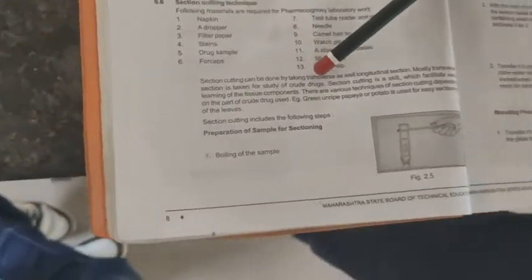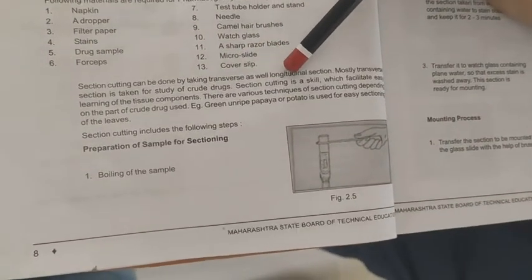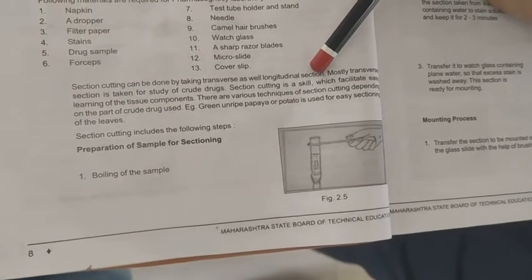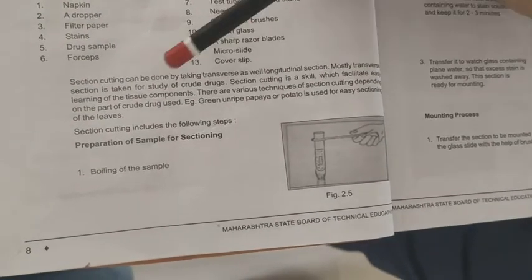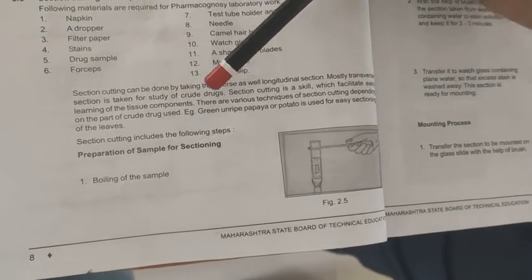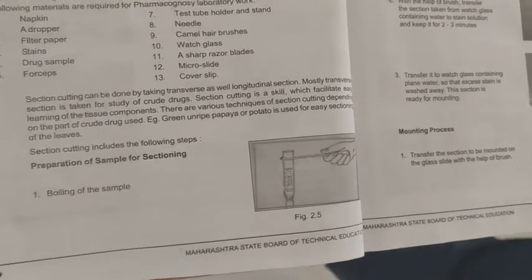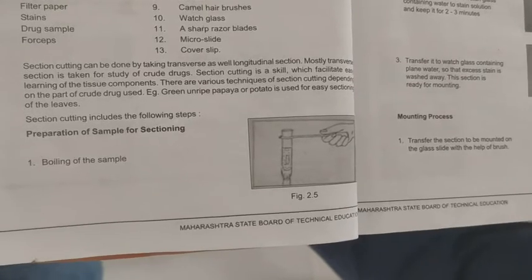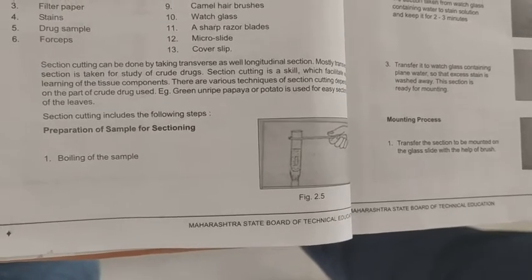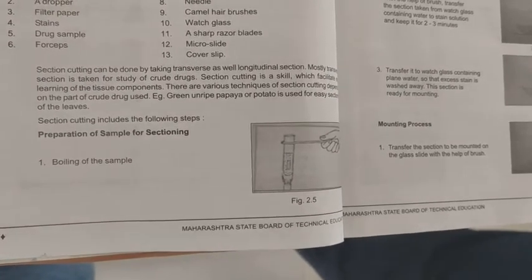Section cutting can be done by taking a transverse section as well as a longitudinal section. Mostly the transverse section is taken for the study of crude drugs. As I have told you, there are two types of method, that is TS and LS. TS means transverse section, LS means longitudinal section.